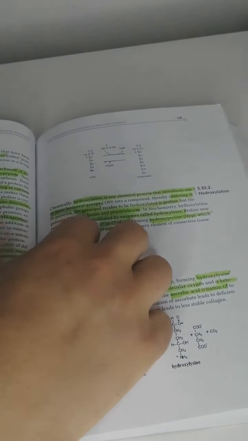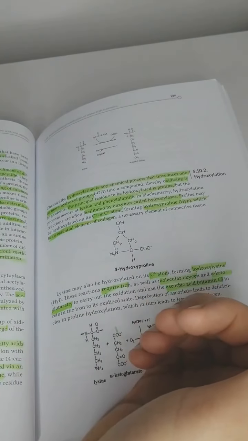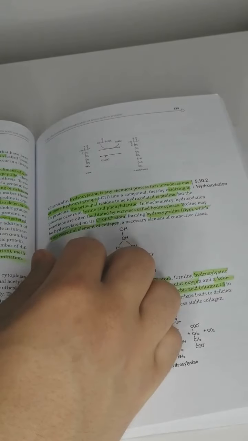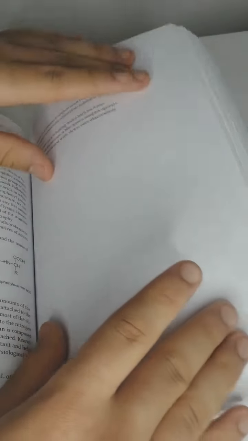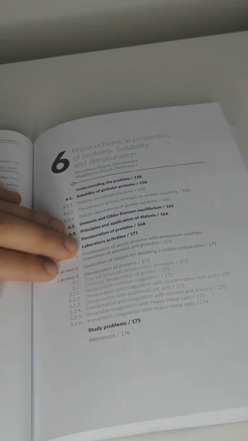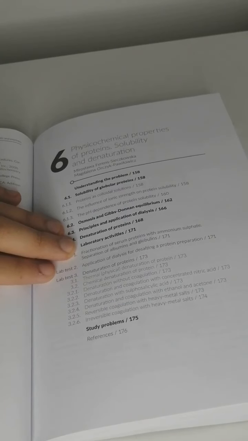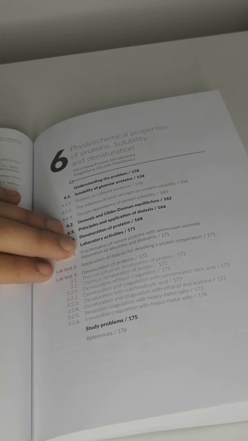So that's it for today. I'm going to talk later about the post-translational modification of amino acids. There's not much to know really, but it's going to take a small portion of the next video, which is also going to be about proteins, in this module talking about the denaturation of proteins, a type of proteins, the globular, and then proteins in colloidal solutions, and stuff like that.